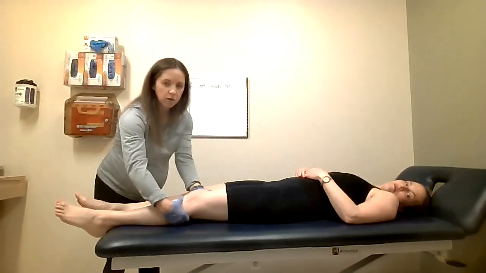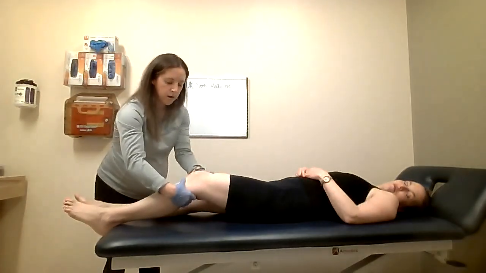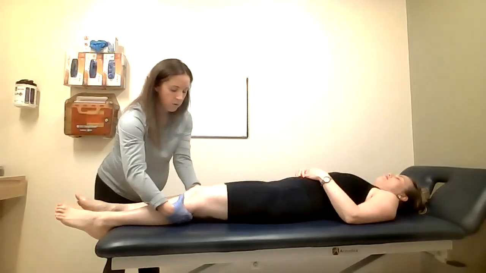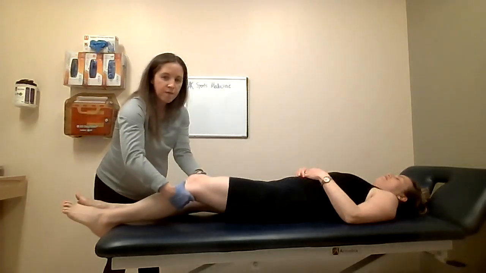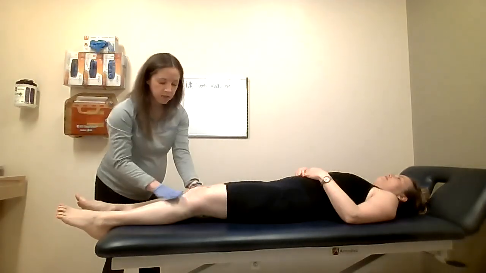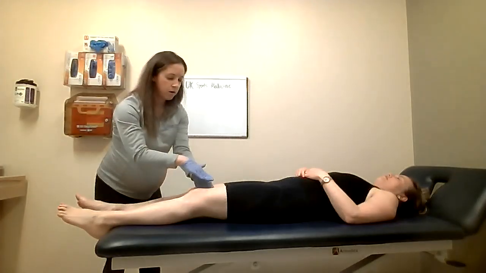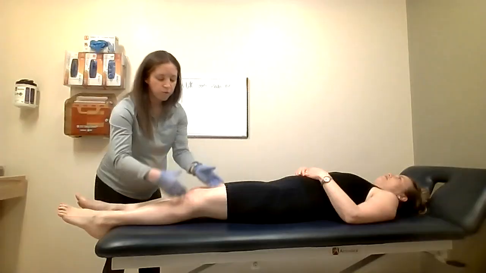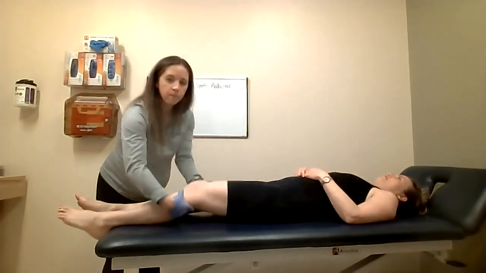So I'm going to bring the patient up to 30 degrees, and then I'm going to start my test. So I always keep them here, bring them up to 30 degrees, and then I'm providing an anterior force on the tibia while I provide a posterior force on the femur. And you can see her tibia moving anteriorly when we do that.